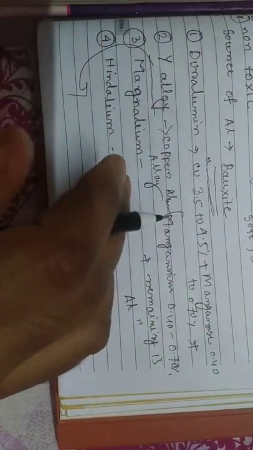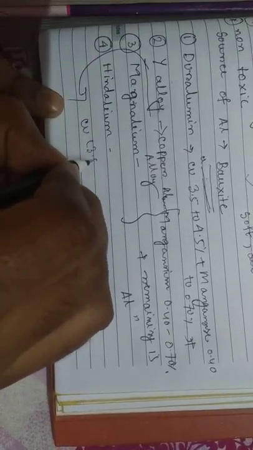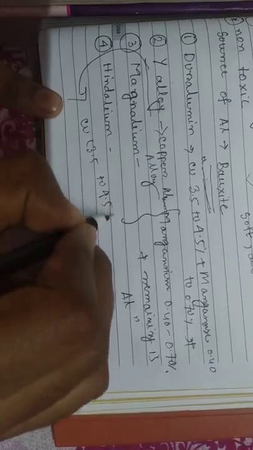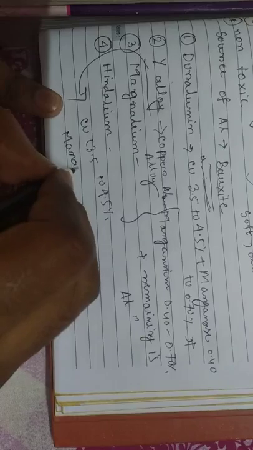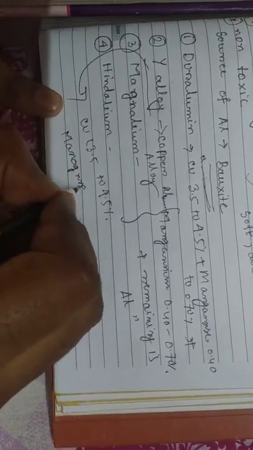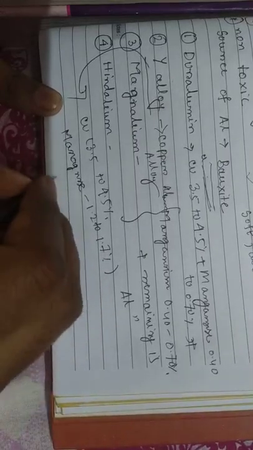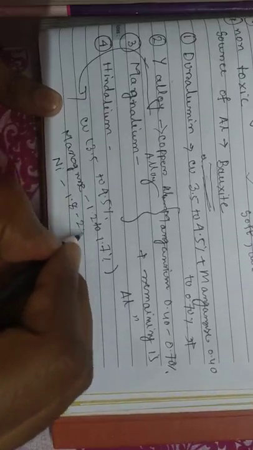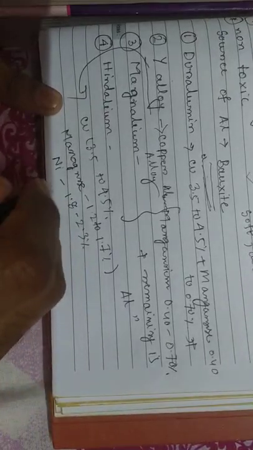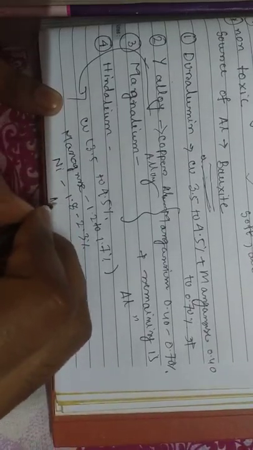The composition of gamma alloy is basically copper 3.2 to 4.5 percent, manganese 1.2 to 1.7 percent, nickel 1.8 to 2.3 percent, and some silicon, magnesium, and iron are there. The remaining percentage is aluminium.